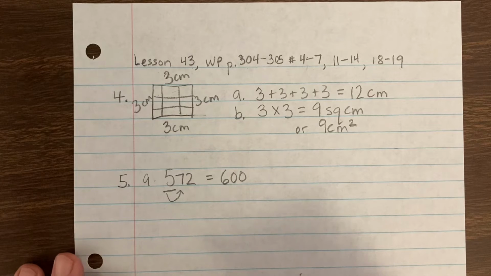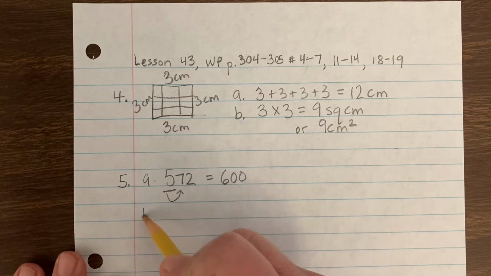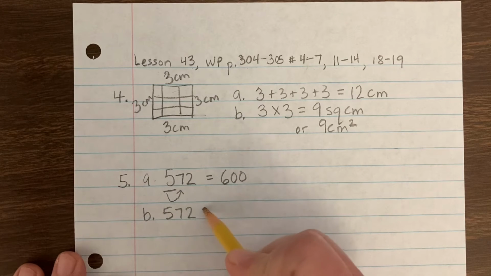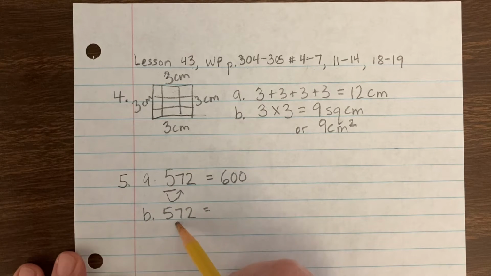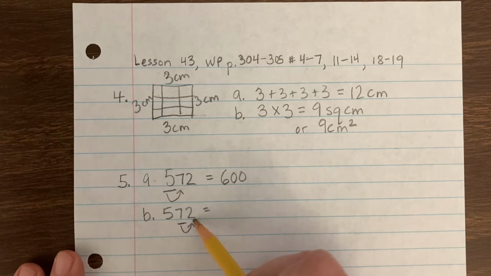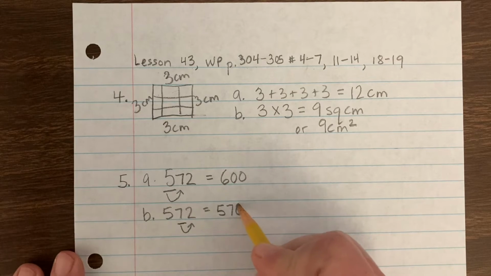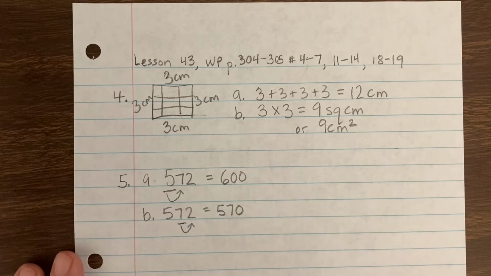Okay, and then for B, round 572 to the nearest 10. Okay, so we have to underline the tens place this time. Look to the right, and 2 is less than 5, so 572 is closer to 570. Okay, and then on the next page, we're going to do number 6.